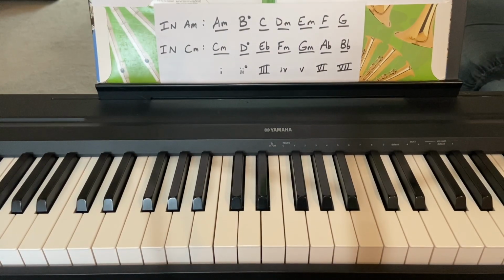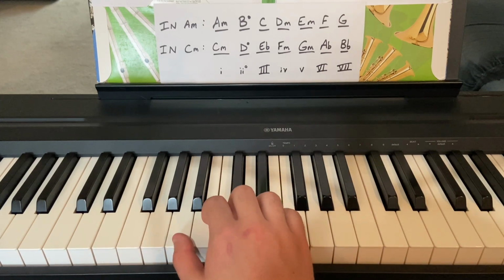So far in the video, we've been talking about harmonizing major scales. Let's now try harmonizing some minor scales. So let's start with our easy one, A minor, which is just all the white keys from A to A.